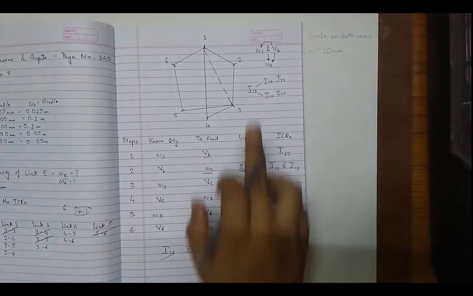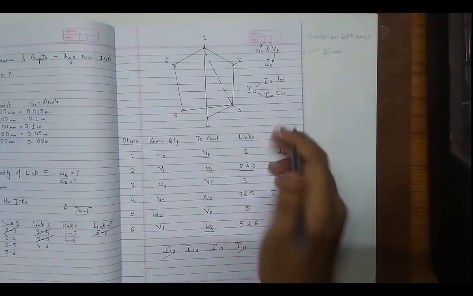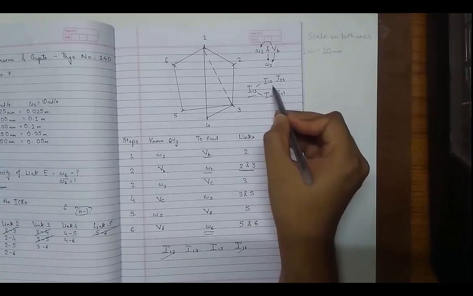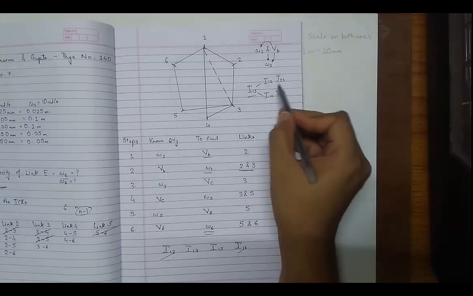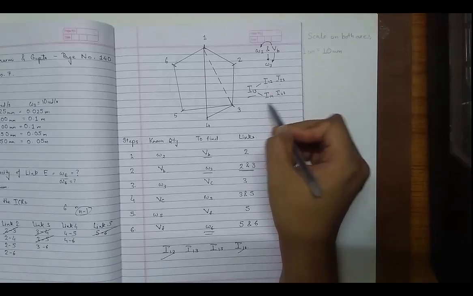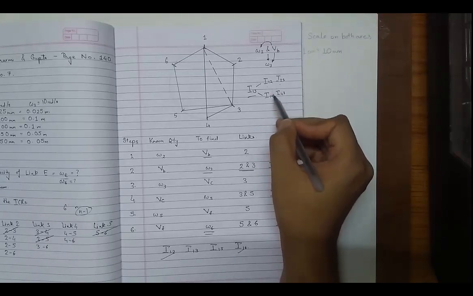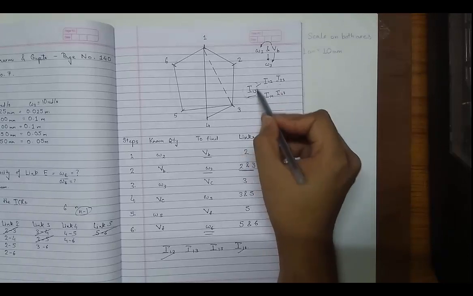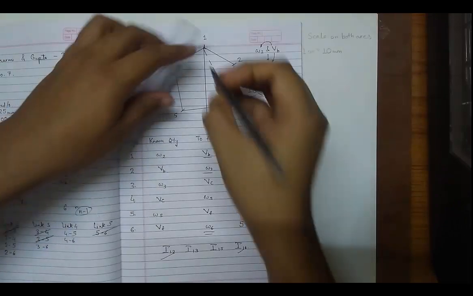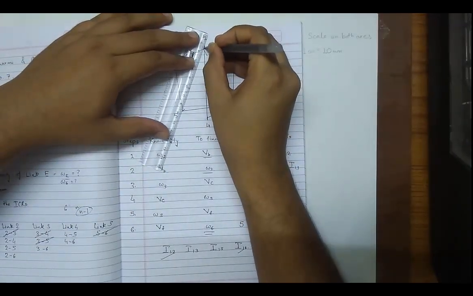So I reach I13 in these 2 steps. How? Take these two ICRs, draw a line through them and extend it. Take these two ICRs, draw a line through them, extend it. Where these two lines intersect each other, that will be your I13. Similarly for I15. First draw a dotted line.